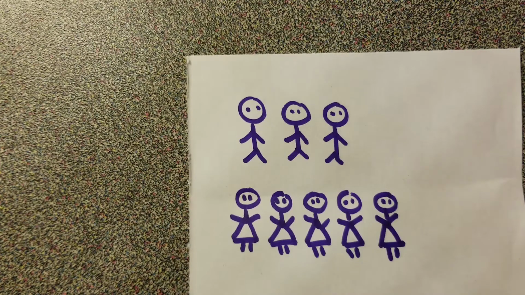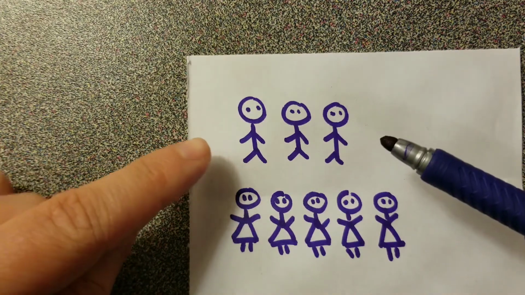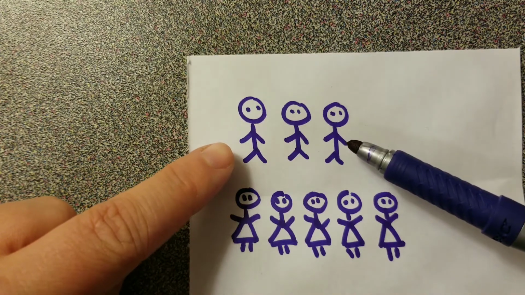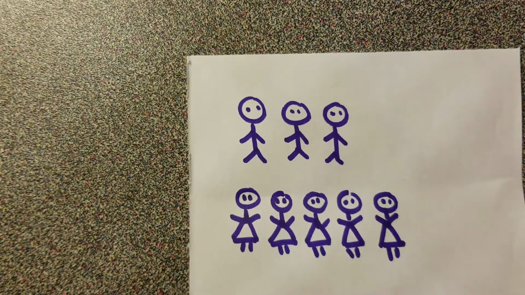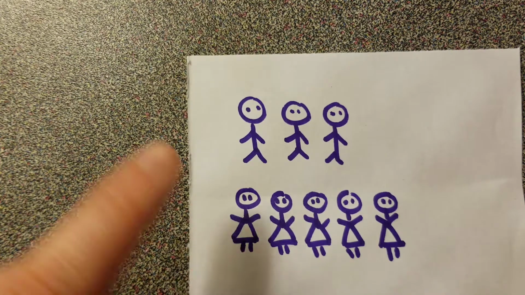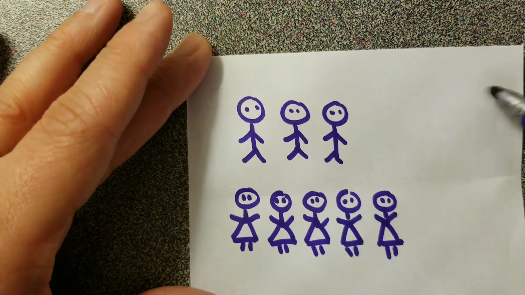Now, sometimes sets will be objects that aren't round either. Here we have an example of some stick figures, and we have 3 boy stick figures and 5 girl stick figures. So how can we write this as a fraction for how many are girls? Let's count up the number of girls, because that's the part that we are looking at. 1, 2, 3, 4, 5.